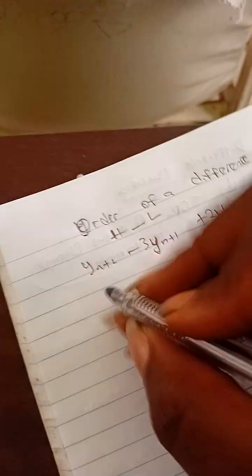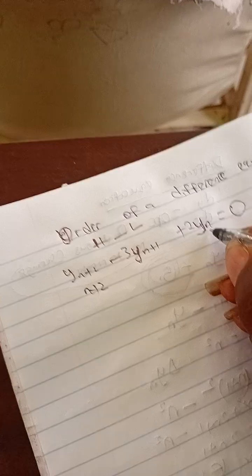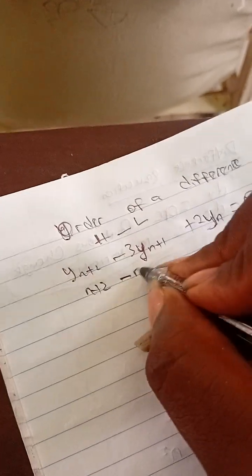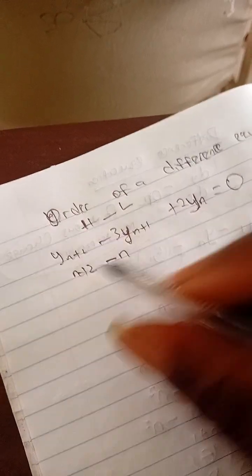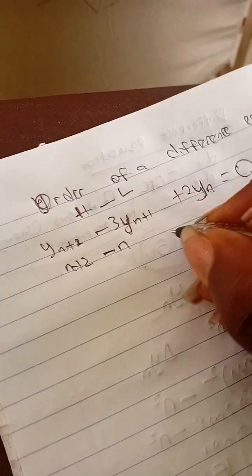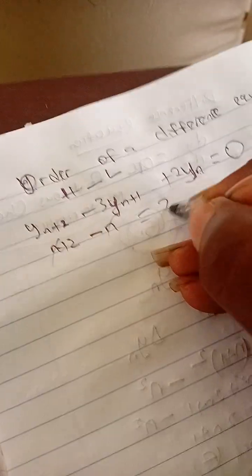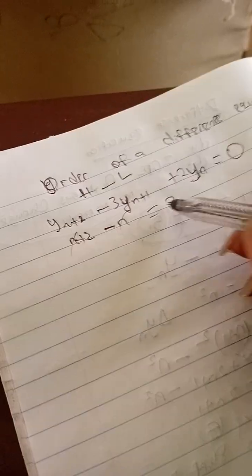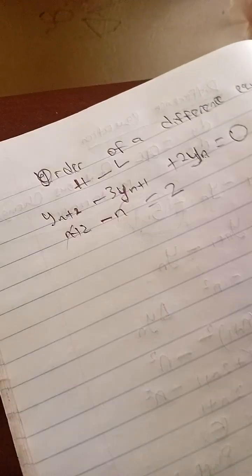So the order will be the highest, which is n plus 2. The lowest is n. The lowest order here is n, the highest is n plus 2. Just like derivative, second order, first order. So here, n cancels n. So the order here is what? The order is 2. The order of this difference equation is 2. Do we get that now?